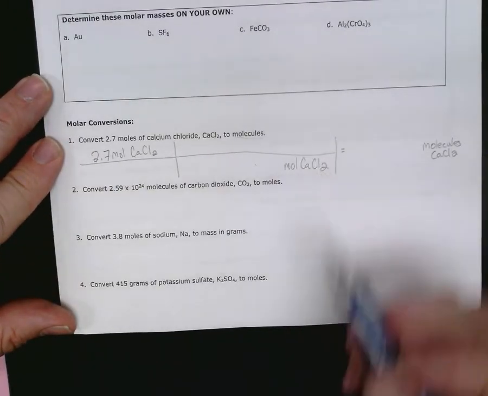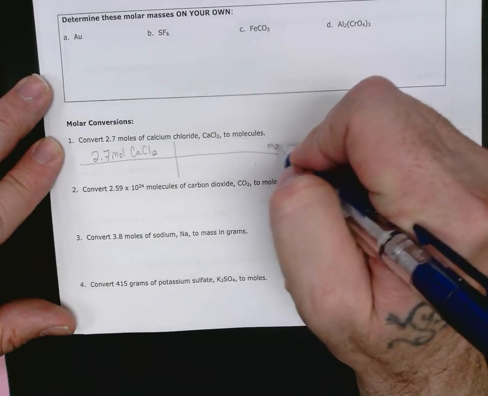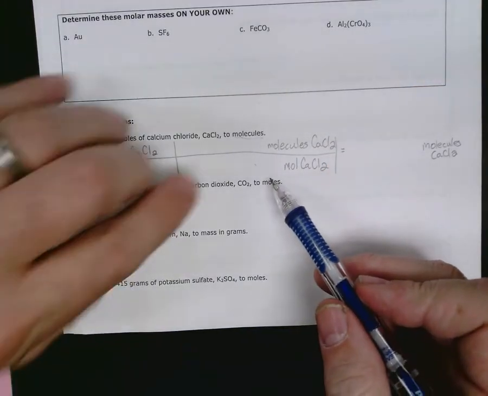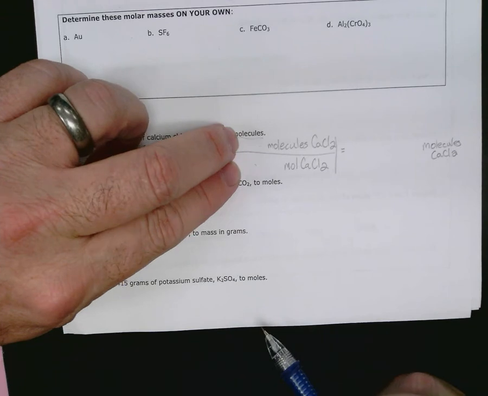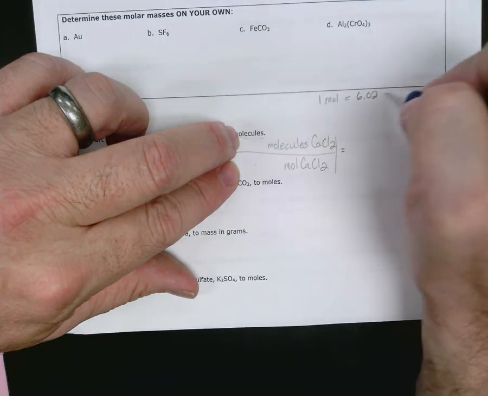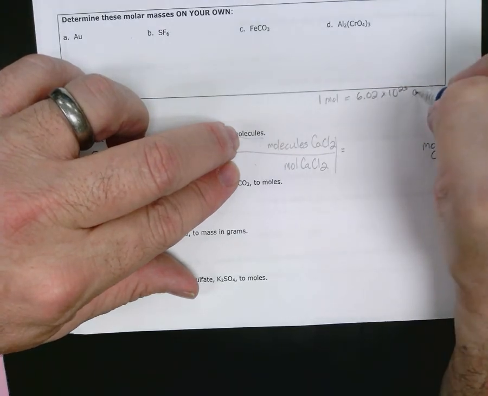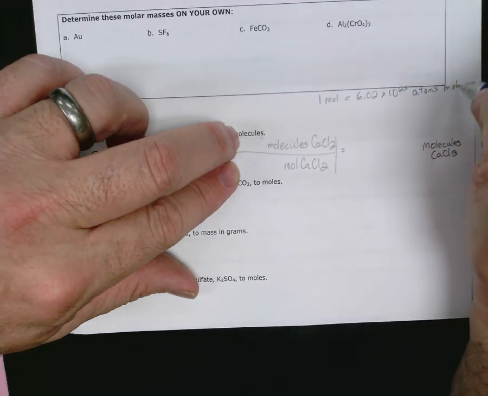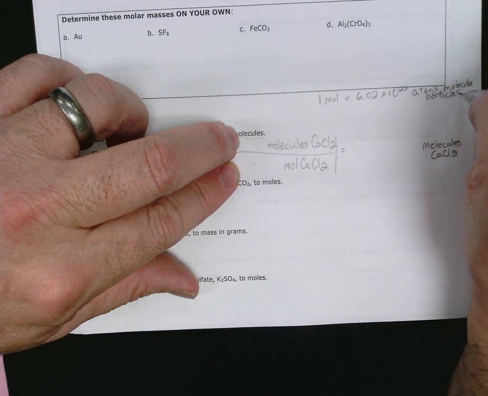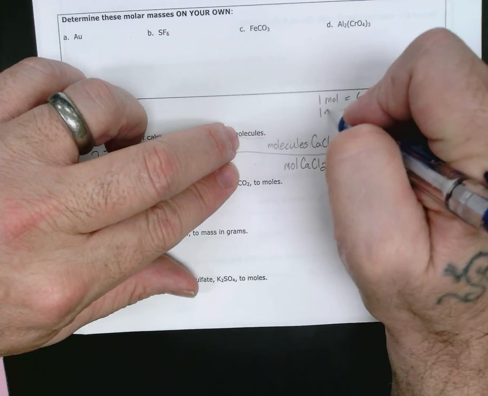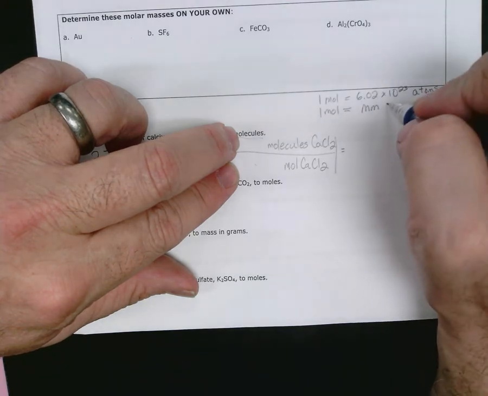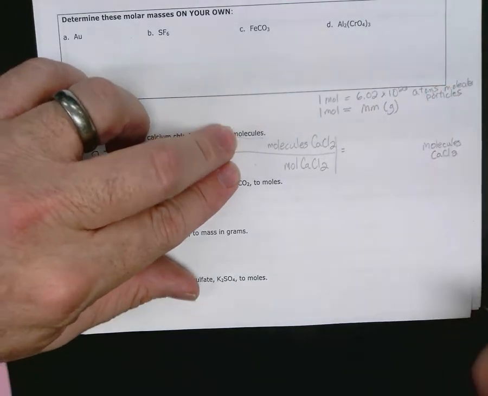Molecules CaCl2, and that's the units of my answer back into this top right box. Now it's just a matter of what conversion goes in here. Well, I only know two conversions. I know that 1 mole equals 6.02 times 10 to the 23rd atoms, molecules, particles, formula units, anything you want to call it. And I also know that 1 mole of atoms, that many atoms, weighs the molecular mass of that element in grams, or that whole compound in grams.